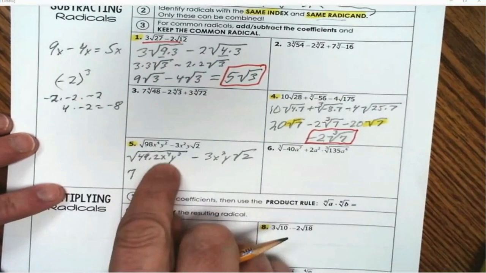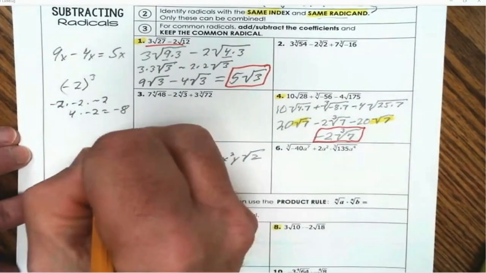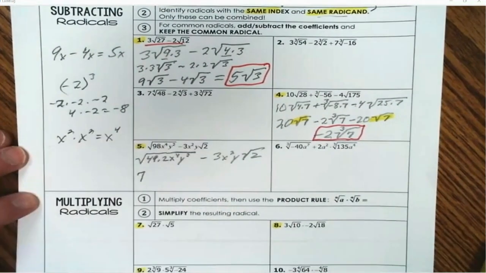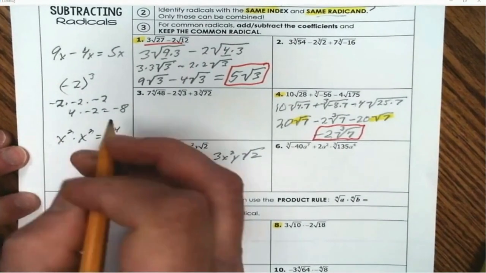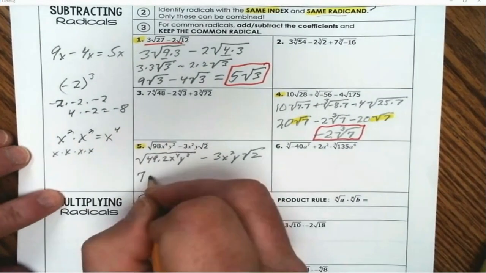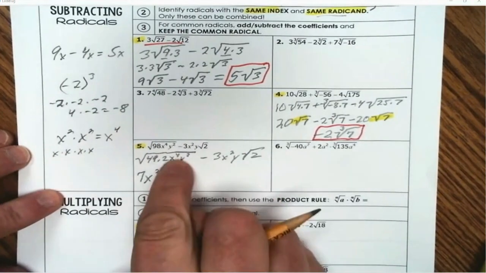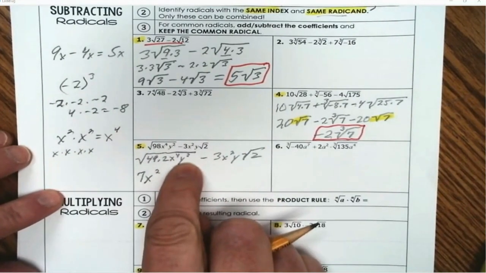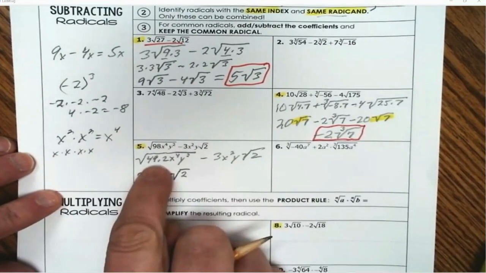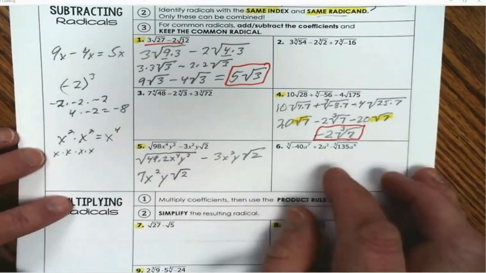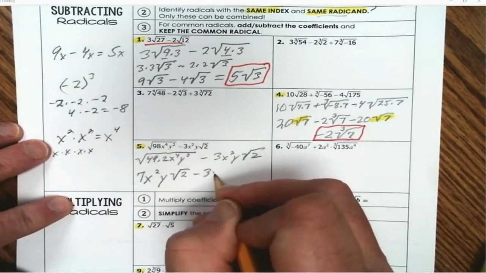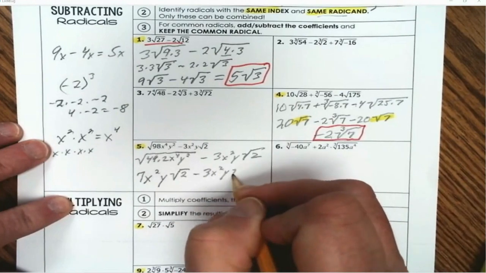What else can we take out of there? X to the fourth. What's the square root of x to the fourth? Well, if we take x squared times x squared, that's x to the fourth. So the x squared can come out because the square root of x to the fourth is x squared. Y squared, well, what equals y squared when you multiply it by itself? That's just y. Square root of 2 stays inside because we can't take the square root of 2. It's not a whole number. And this has already had everything simplified. 3 is already outside, the x squared, the y, square root of 2.